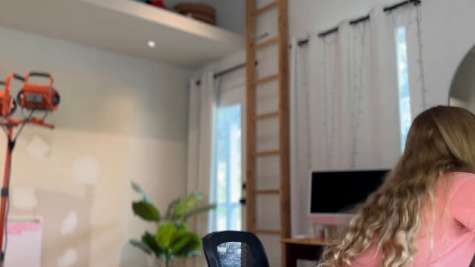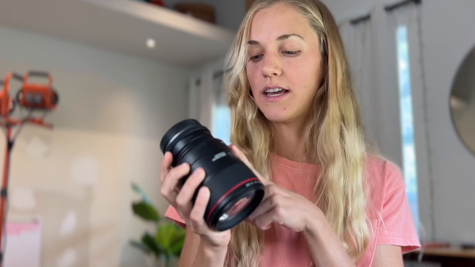Generally, what I say to do is, okay, here is my little trick. If you have a lens, this lens is an 85 millimeter. That means my shutter speed is never gonna go below 85. If it goes below 85, I'm gonna have so many issues with blurry eyes, blurry movement.